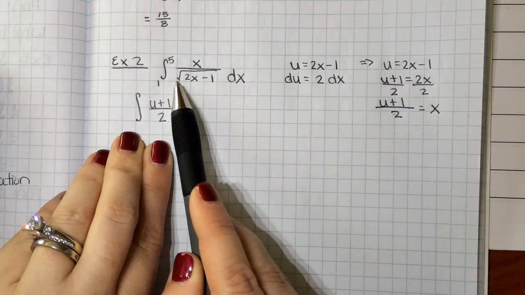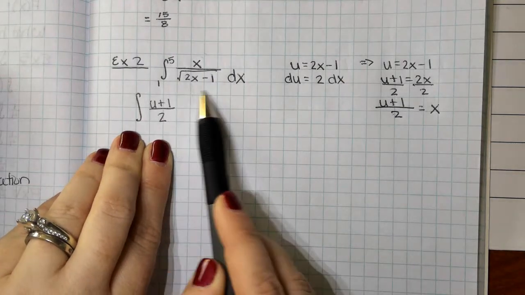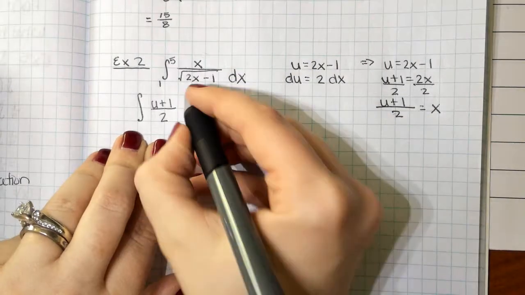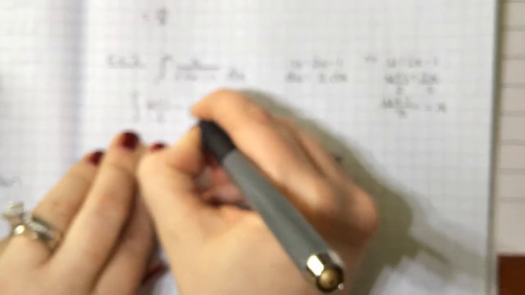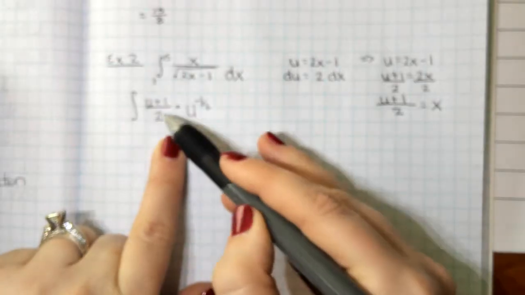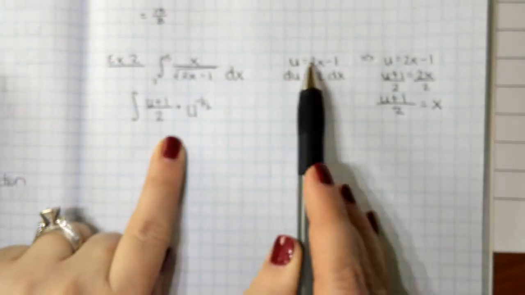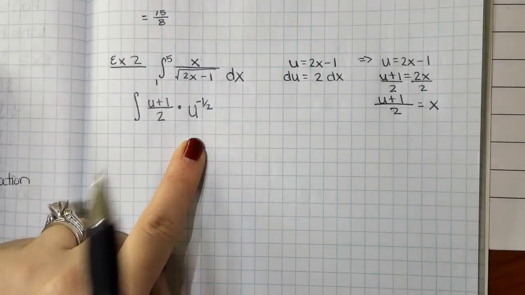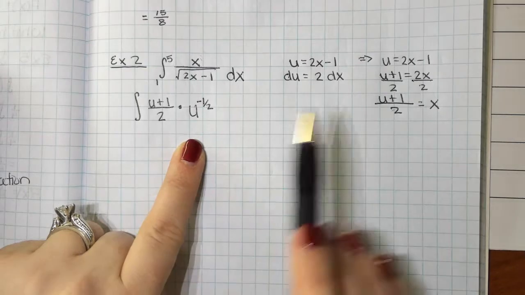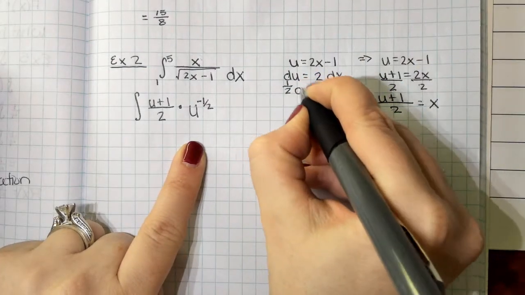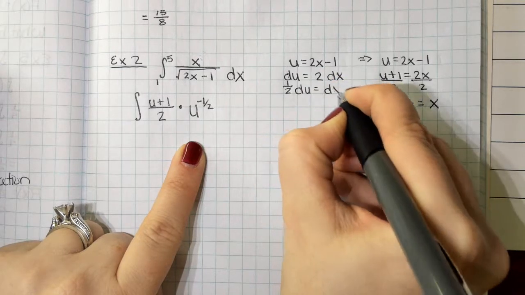So see, this is a radical, it's in the denominator. I don't want it in the denominator anymore, so I'm going to move this whole thing up, so times u to the negative 1/2. What else needs to be taken care of? I've taken care of x so far with this u plus 1 over 2. I've taken care of that radical right here. So this dx needs to be taken care of, but what is dx equal to? I have to divide by 2, right? So 1/2 du is equal to dx. You guys okay?